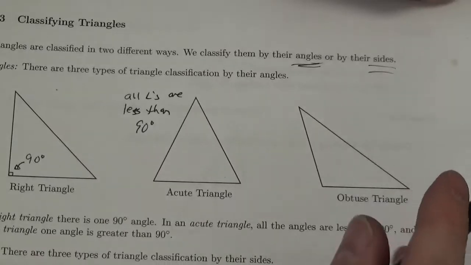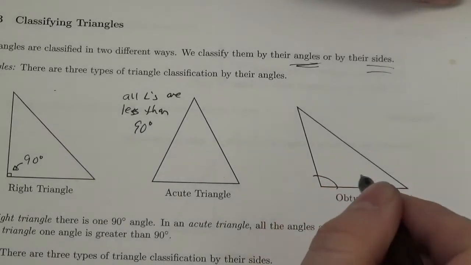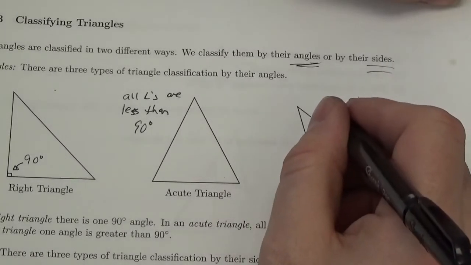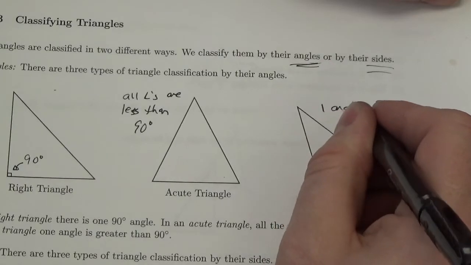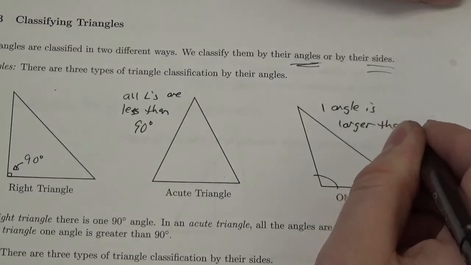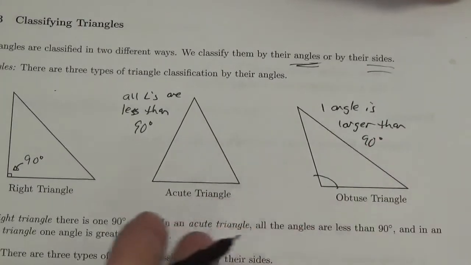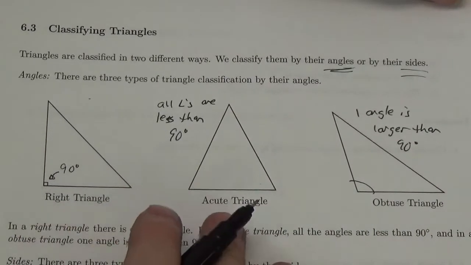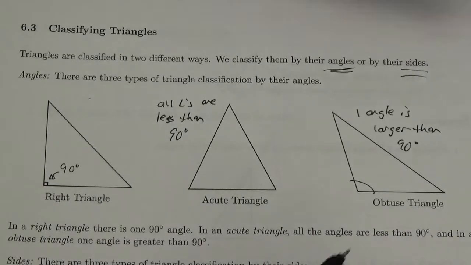Or you could have an obtuse triangle, in which case you're going to have one angle, and it can only be the one angle, that is larger than 90. And so those are your three triangles: right, acute, and obtuse. But that's just the first way of classifying triangles.